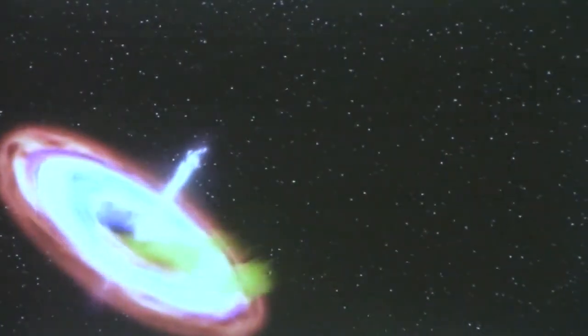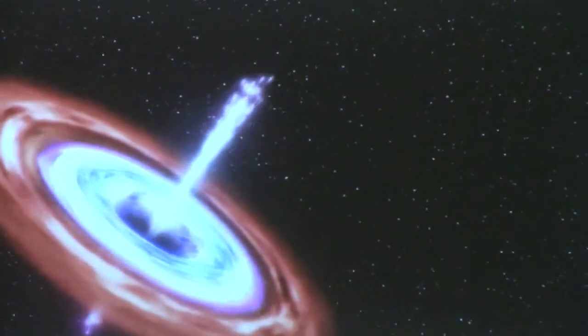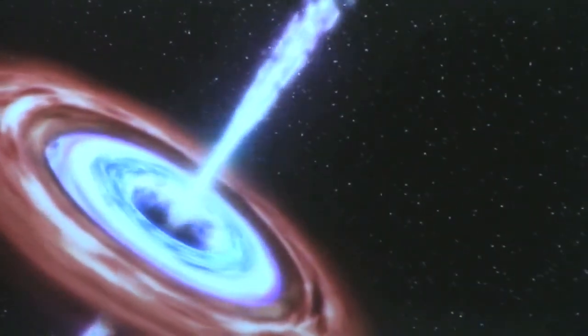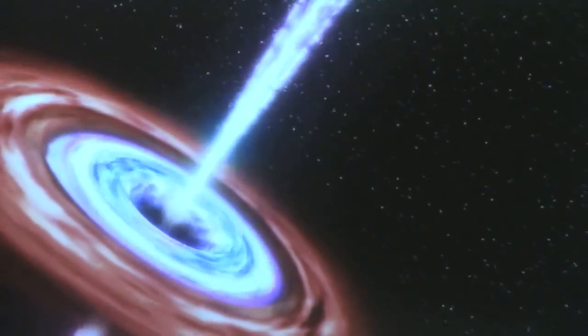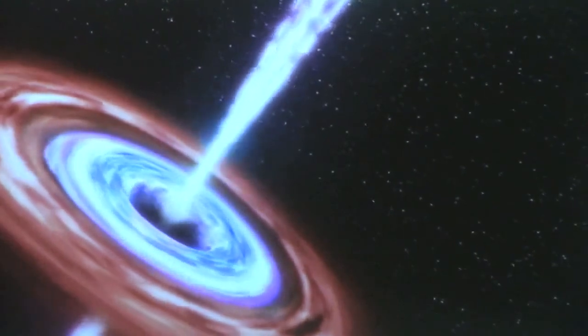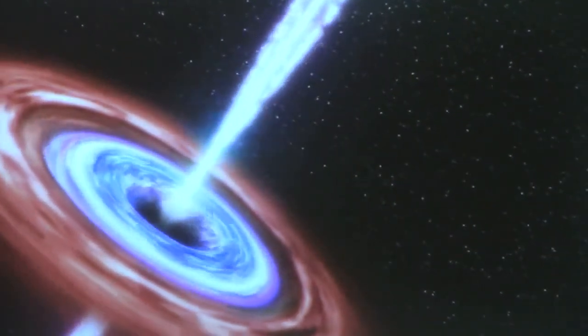Half of the star falls in, and the other half kind of coasts on out. But yeah, none of it actually goes over the event horizon. Excuse my mangling of my mother tongue.